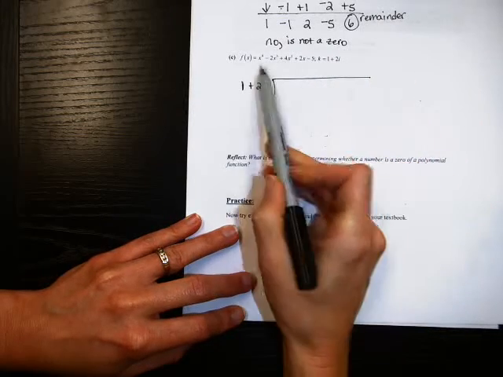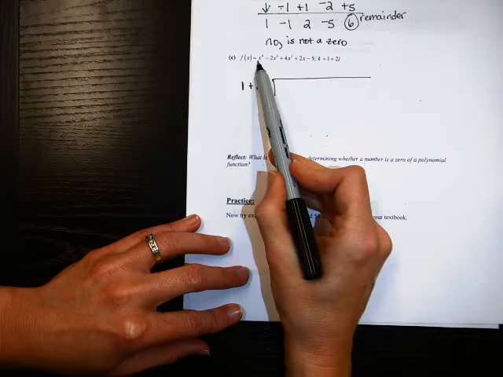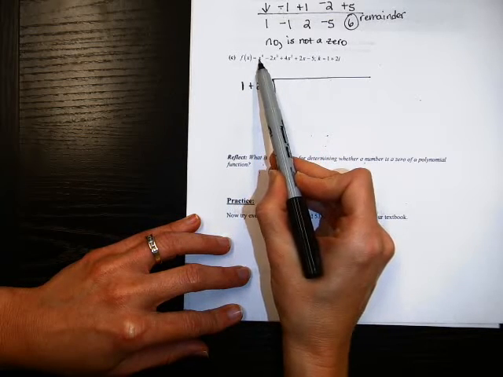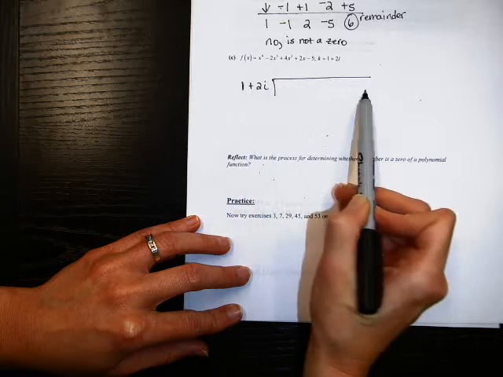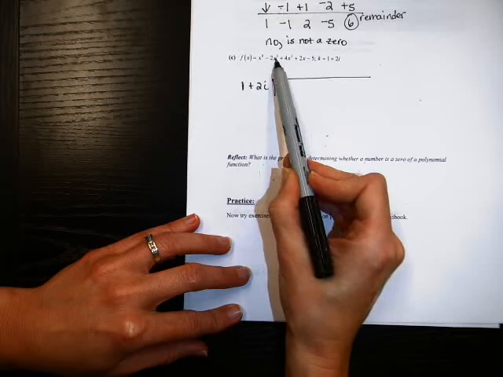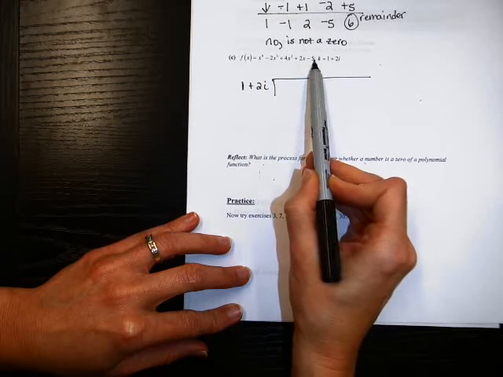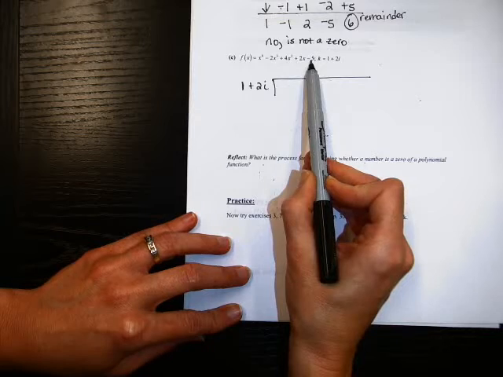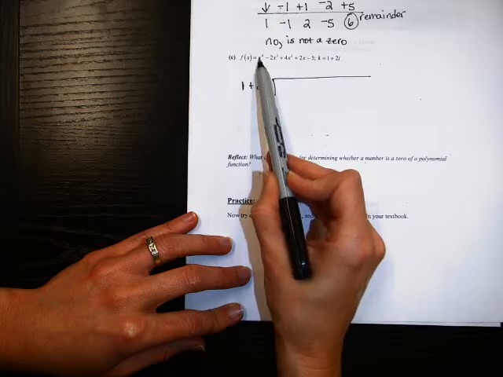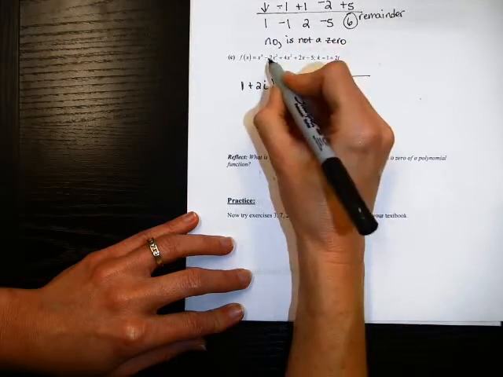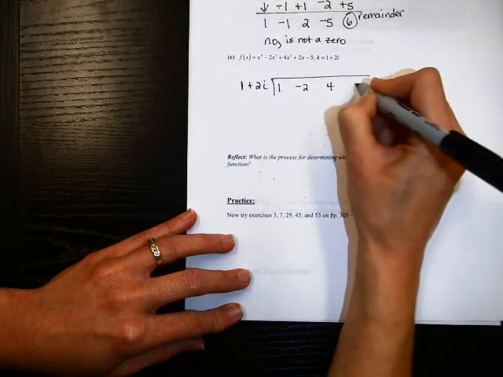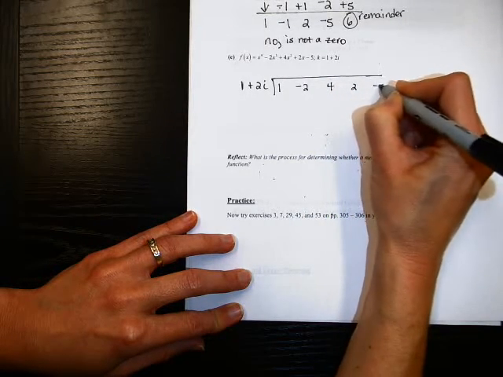And then inside the house will still go the coefficients of my polynomial. So let's check for those missing terms first. Always check for that first before you put anything inside of your house. So x to the 4th, x to the 3rd, x squared, x to the 1st, my constant term. I don't have any skips this time, so I can simply put my coefficients in and not have to put in any zeros. So I have positive 1 here, negative 2, positive 4, positive 2, and finally negative 5.